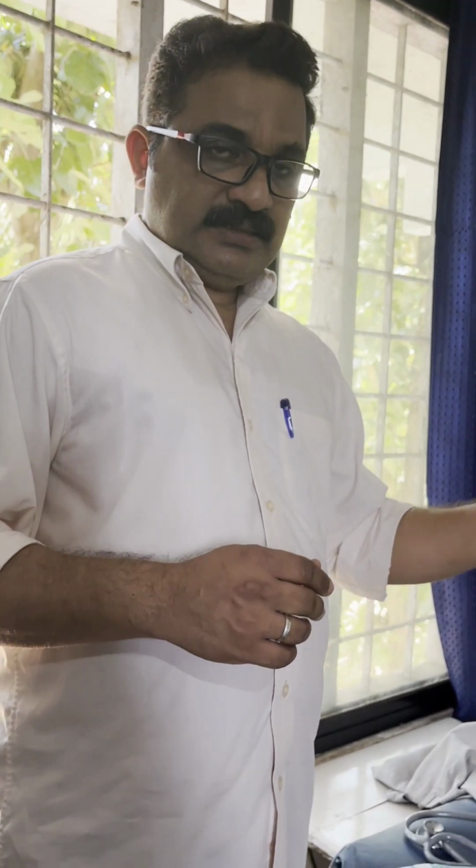Then the last thing you have to note in auscultation is pleural rub. So there are two layers of pleura, parietal pleura and visceral pleura, separated by pleural fluid. So when there is pleurisy or inflammation of pleura, in the first phase of inflammation, naturally there will be a coating of the pleural surface with the inflammatory exudate.